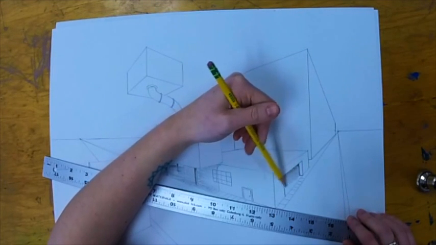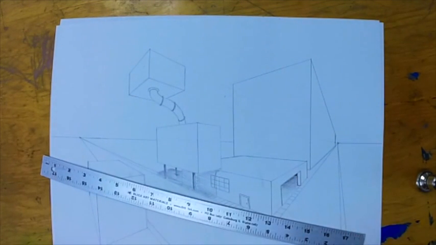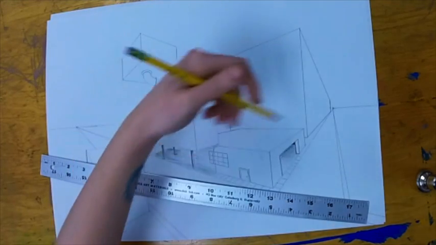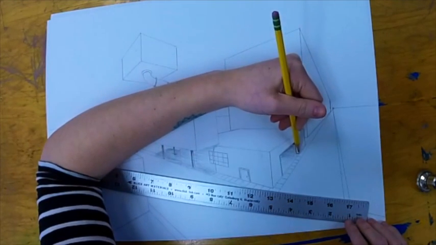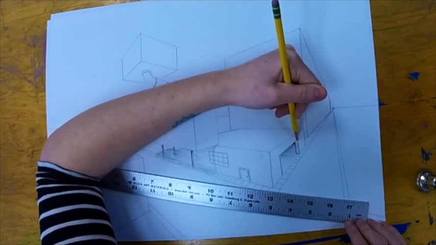And we get lighter as we get towards the opening. So that could show us a way to create interior spaces as well.